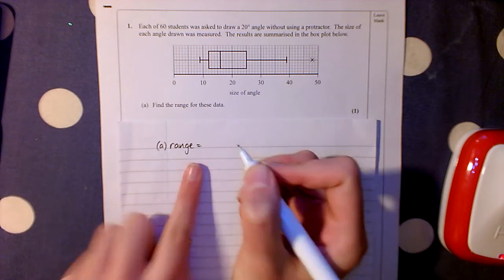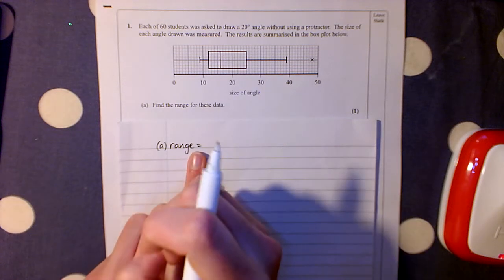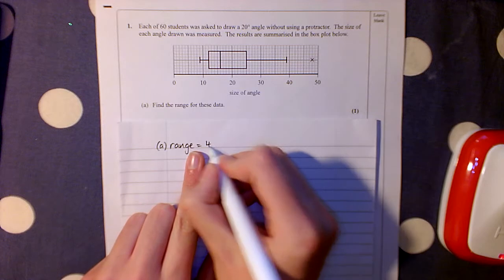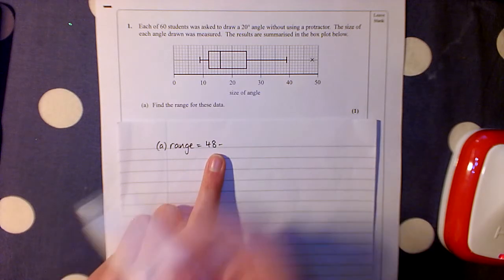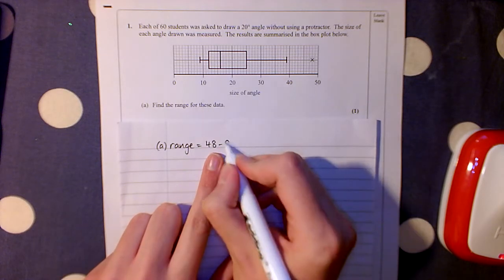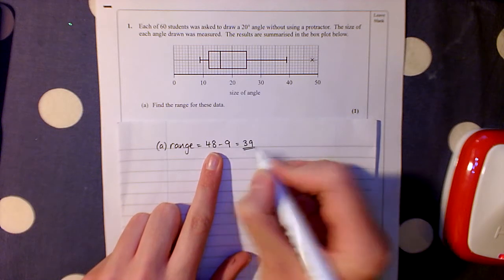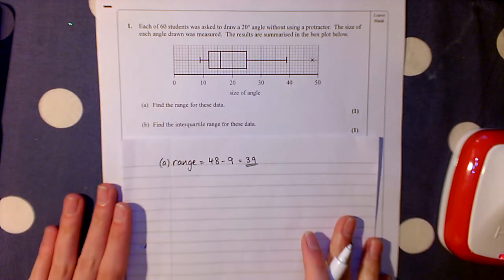To work out the range, you would need to know the highest angle anybody drew, which is up here, 48, and we need to subtract the lowest one that anybody drew, which is here, 9, and that gives us an answer of 39 for 1 mark.